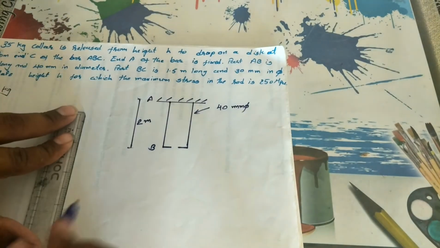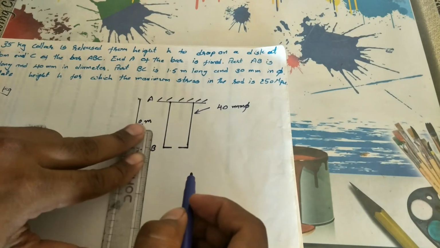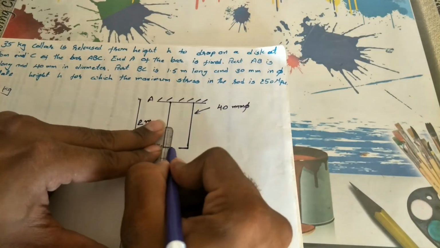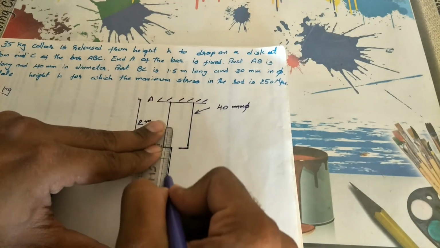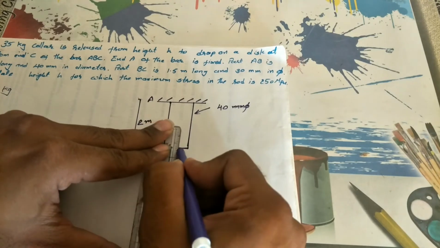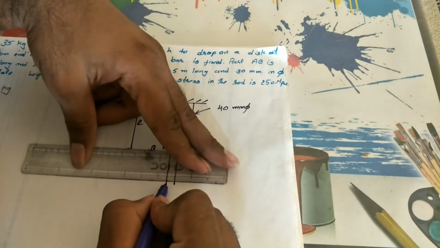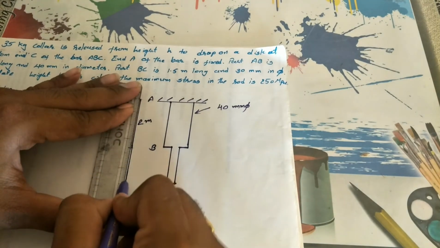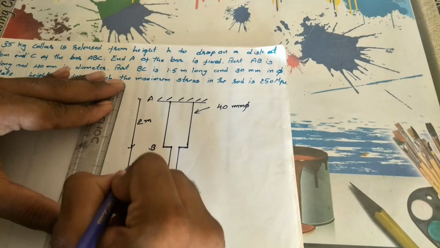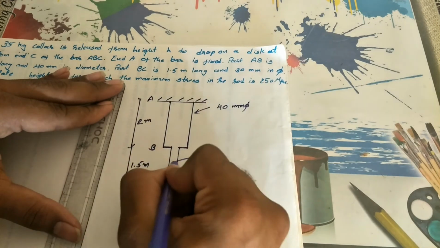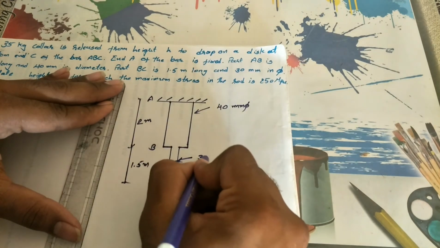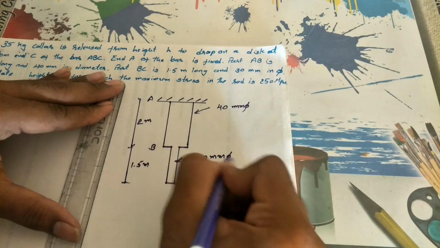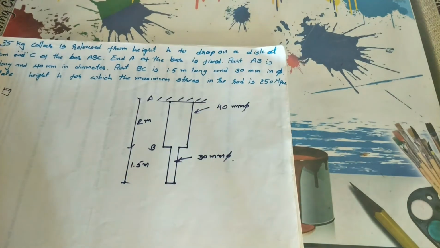Part BC is 1.5 meter long and 30 mm in diameter. So this is 1.5 meter long, and the diameter of this is 30 mm.